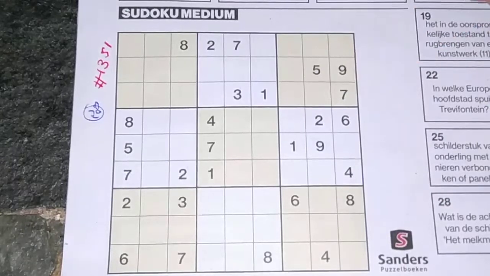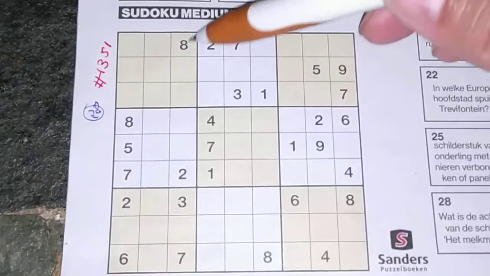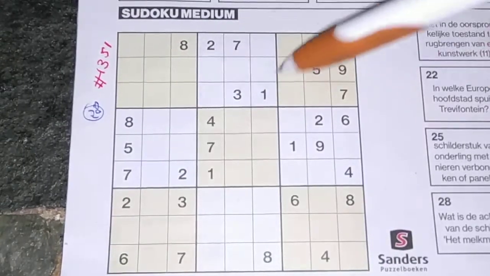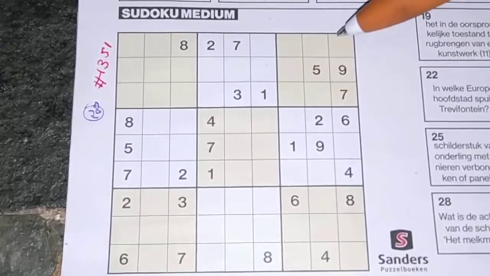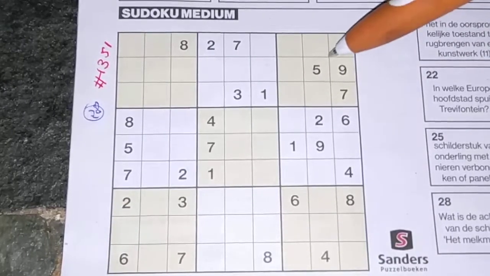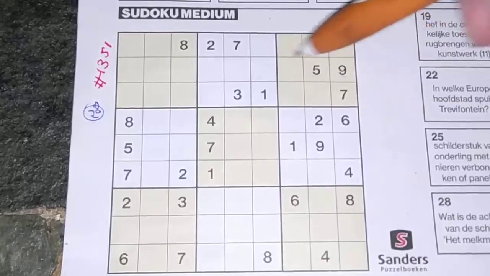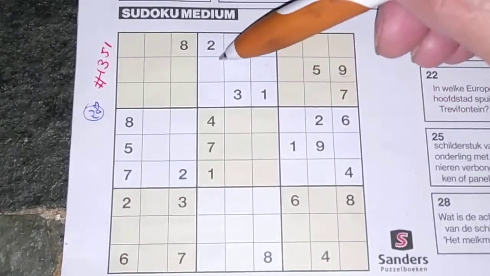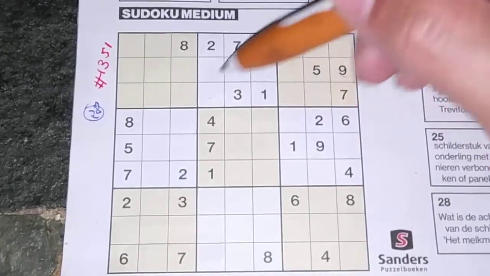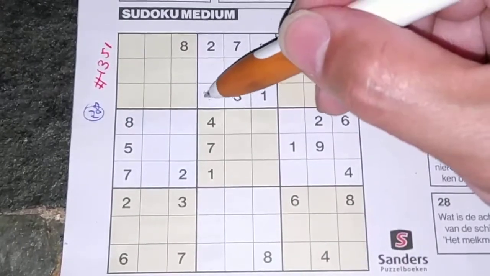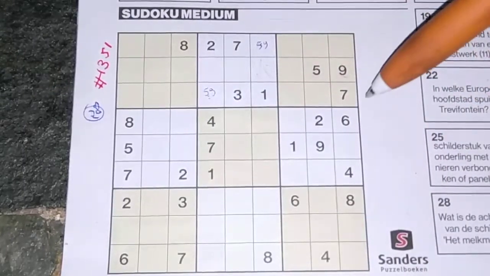Let me see which number I can use. I see here in this big square 1, 2, 3, 4, 5 missing numbers. 2 of those missing numbers are the 5 and the 9. We have a 5 and a 9 in this row, so no 5 and 9 in these 3 boxes. So the 5 and the 9 go in those 2 boxes. Let me mark them for you. It's easier to follow for you.